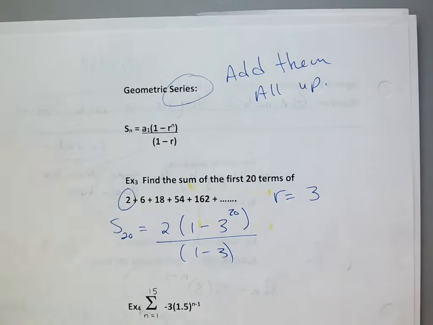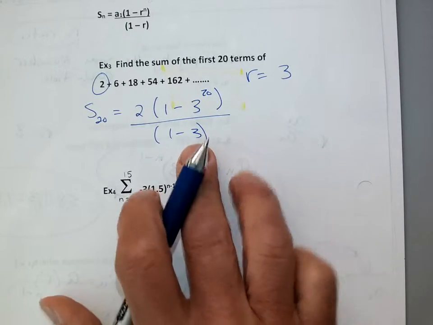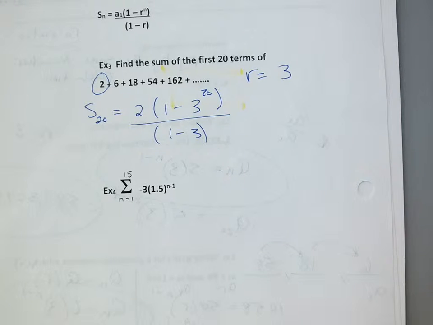Now, you've got to be really careful how you put this in your calculator. You might have it totally correct on your paper, but how you put it in the calculator is really important. So let me show you a couple of ways. One, you can do it step by step, and then I'll also show you how to do it just one straight through.